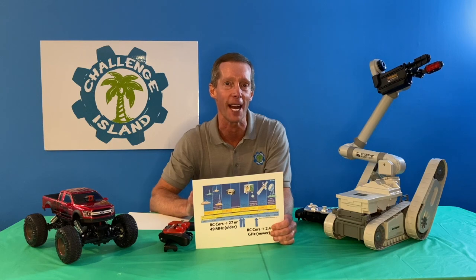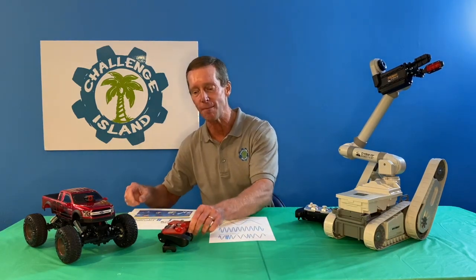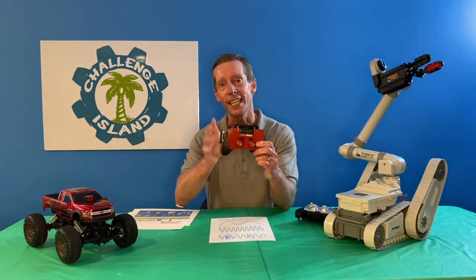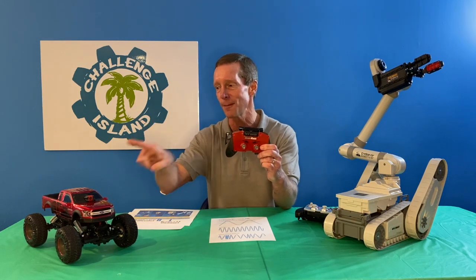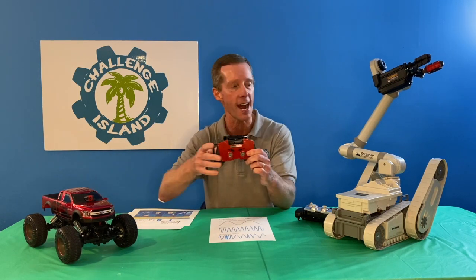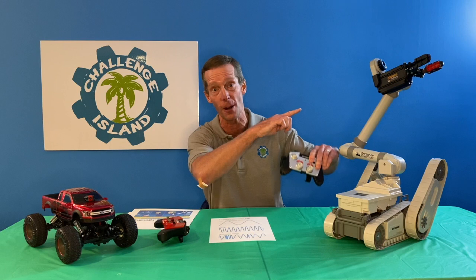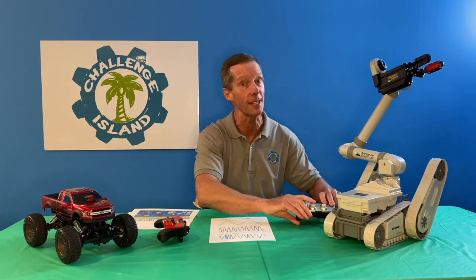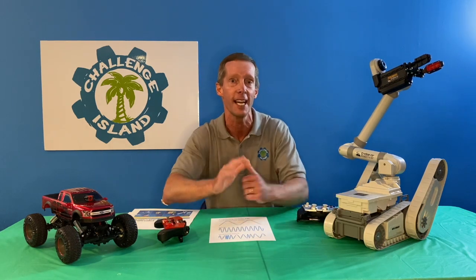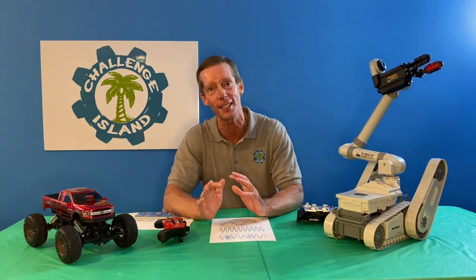When we push a button on our remote control, it's sending that radio wave at that speed into our car, or into the robot, and the robot's watching for that particular frequency. When it sees that signal come in, it realizes, oh, somebody's telling me to do something, I better turn left or I better turn right.